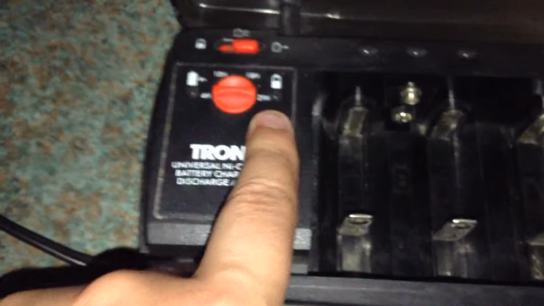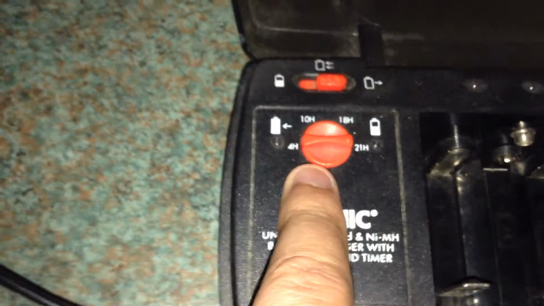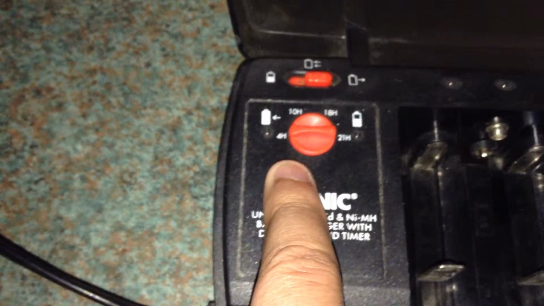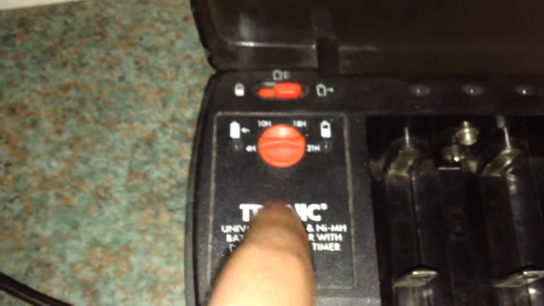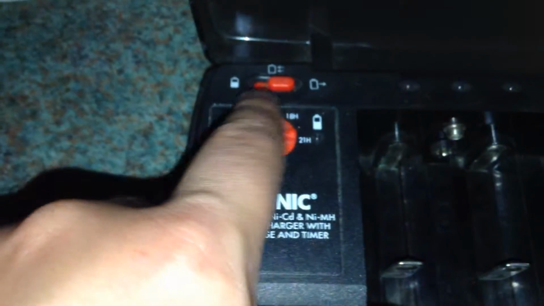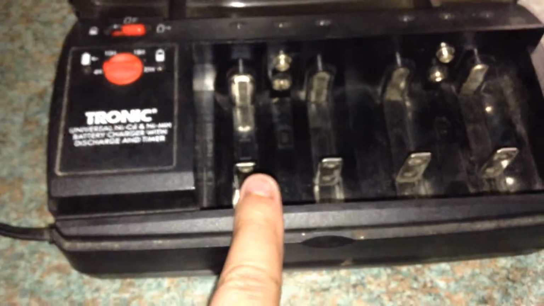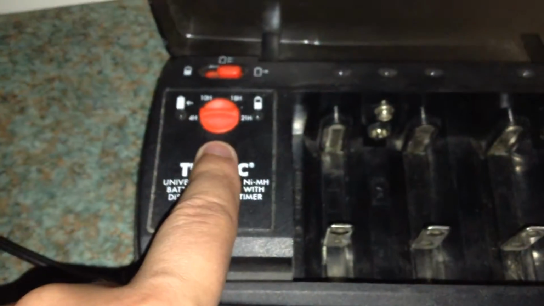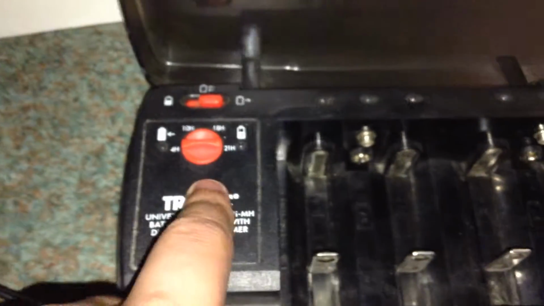It's just a guide. This charger has a timer. You put the batteries in and you set the timer according to the chart that was on the base of the charger. So you've got 4 hours, 10 hours, 18 hours and 21 hours. So this charger would shut off automatically after the length of time has elapsed. Not all chargers have a timer.